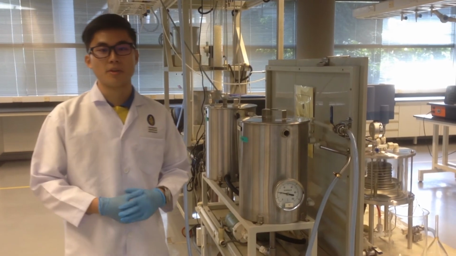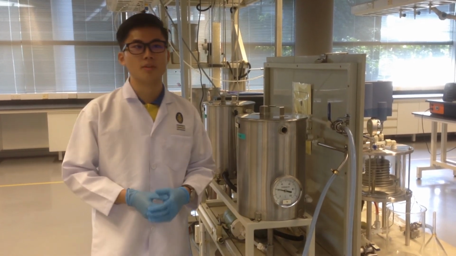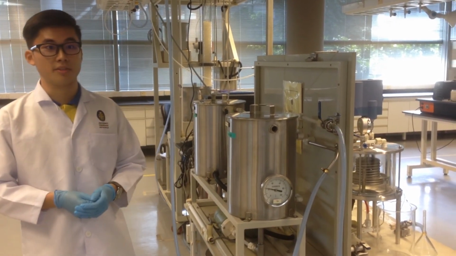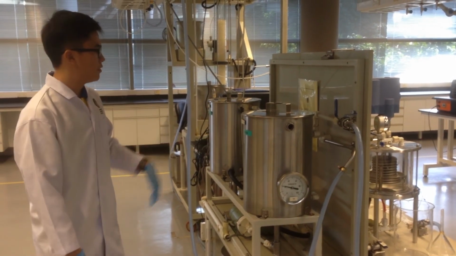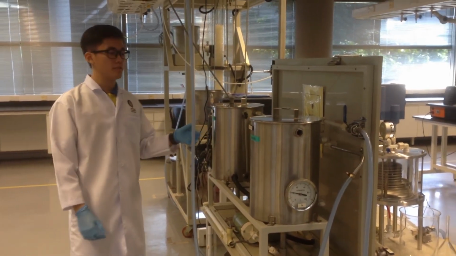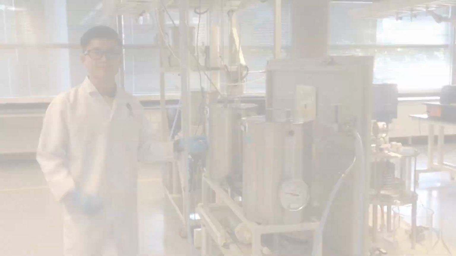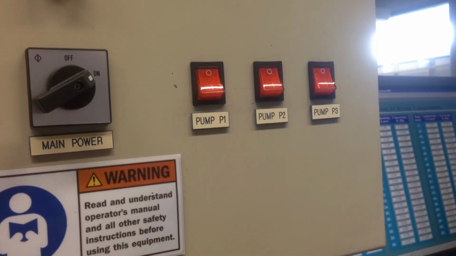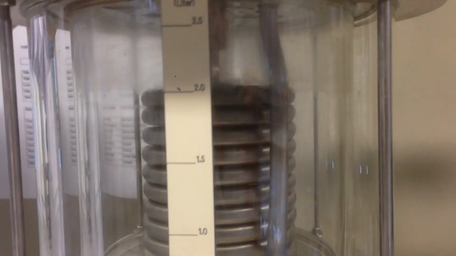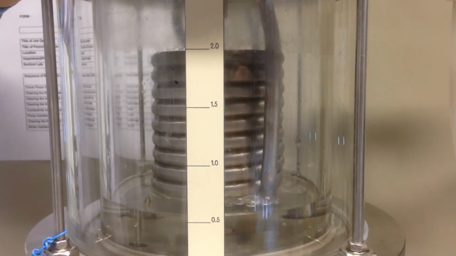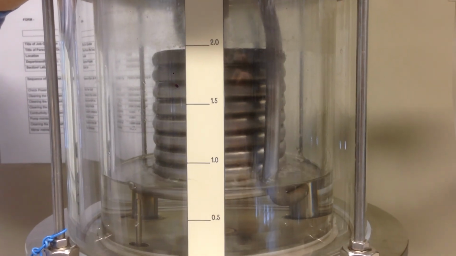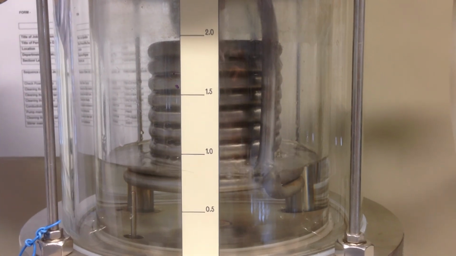Next, for the next experiment, which is the batch saponification reaction of ethyl acetate and sodium hydroxide, prepare 5 liter of ethyl acetate and 5 liter of sodium hydroxide and transfer it into the feed tank. To begin a batch reaction experiment, switch on pump 2 and start pumping 1 liter of 0.1 mole of ethyl acetate into the reactor. Afterwards, switch off pump 2.